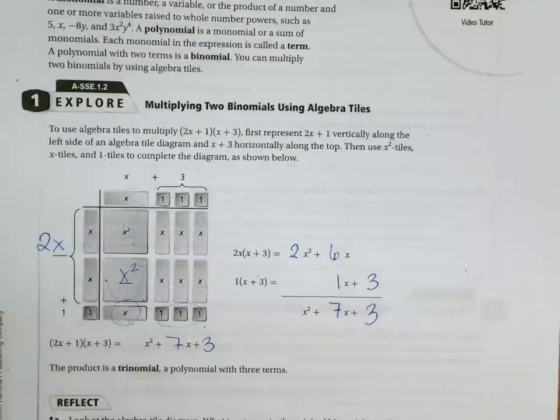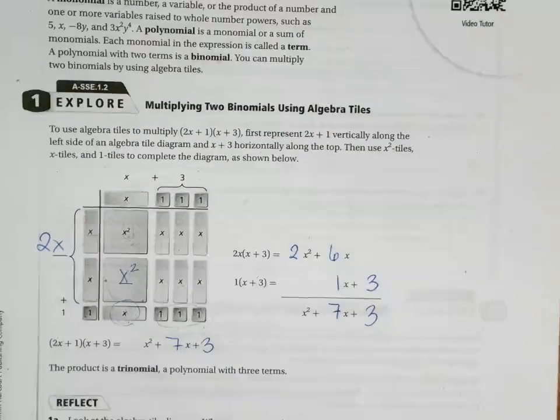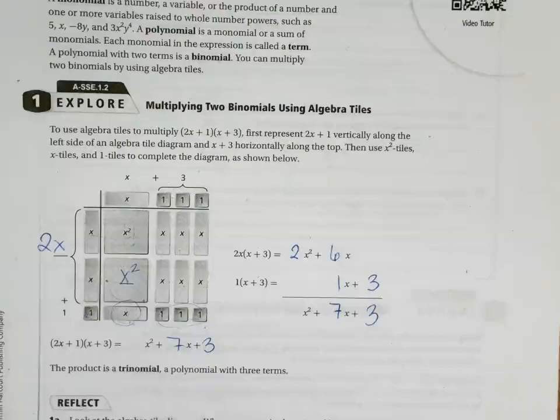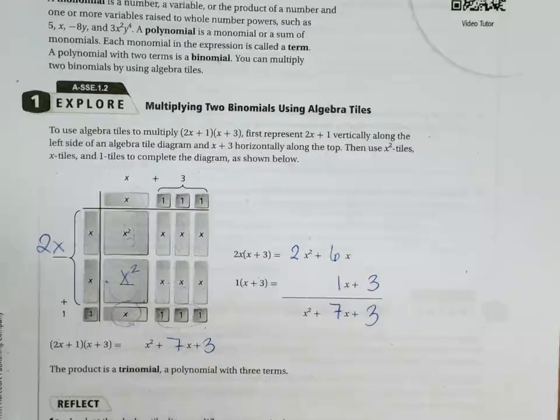The product is a trinomial, a polynomial with 3 terms. Another way you could do this is just by FOILing it out, which we are going to get to on the next page. So look, it's a trinomial because there's 1, 2, 3 terms. Looking at the algebra tile diagram, what two terms in the original binomials combine to form the x squared term in the trinomial? So that would be 2x and x, and they combine by multiplying.